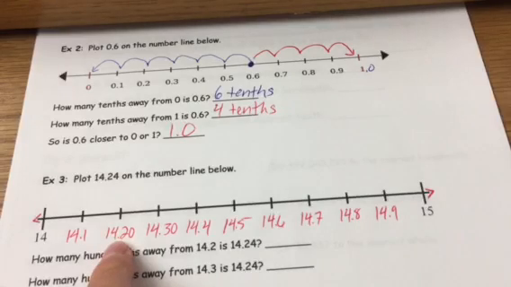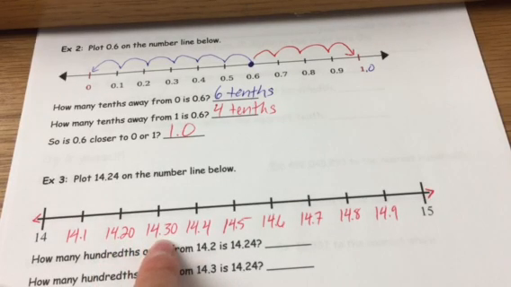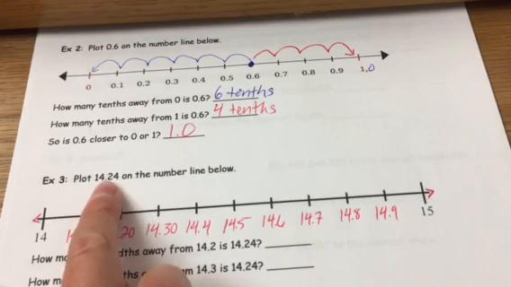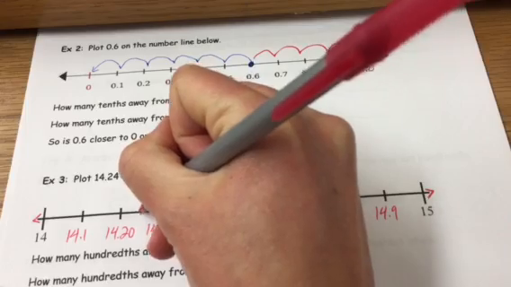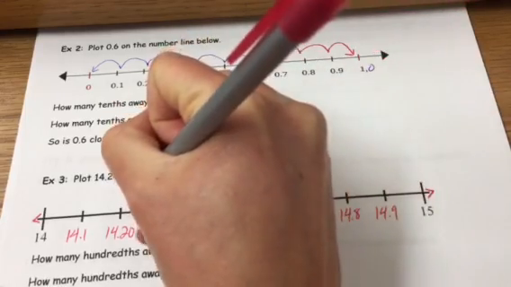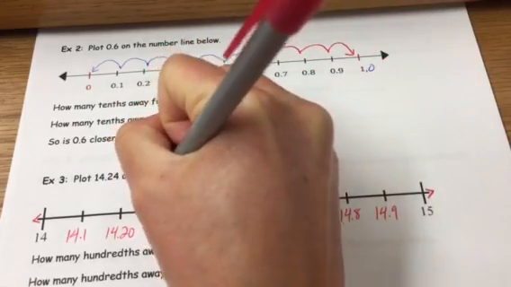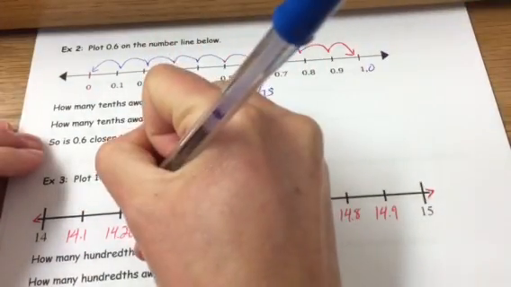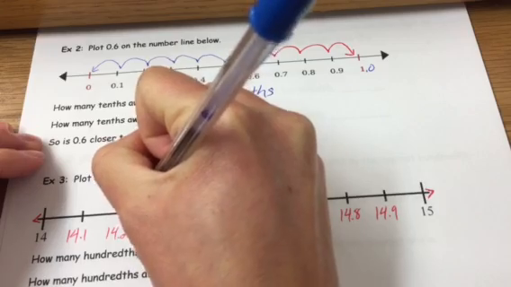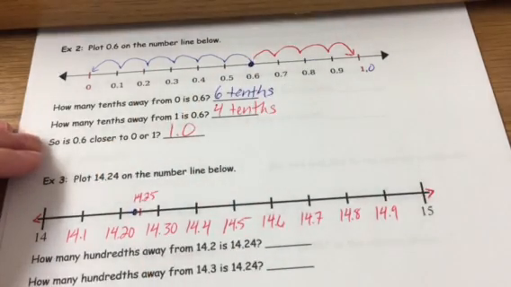So I have 14 and 20 hundredths and 14 and 30 hundredths. So 14 and 24 hundredths would live, let's split this in half, and our half would be 14 and 25 hundredths. So we know 14 and 24 hundredths would be just before it, in blue.